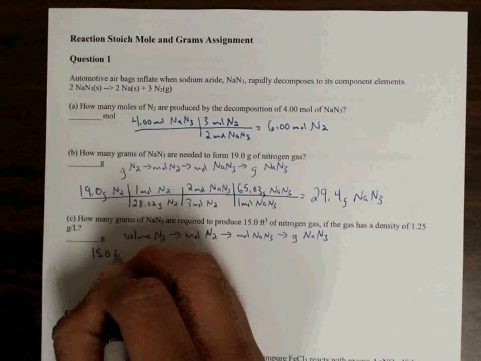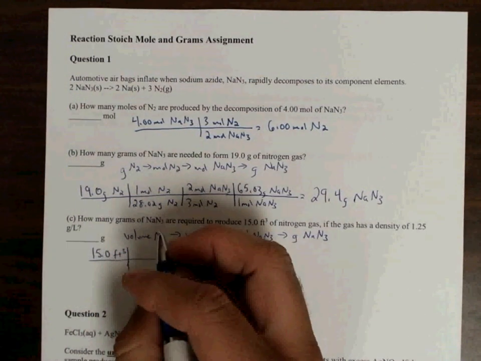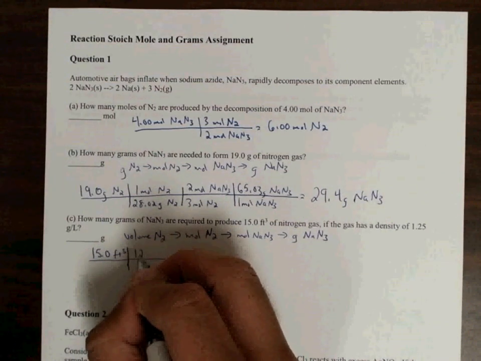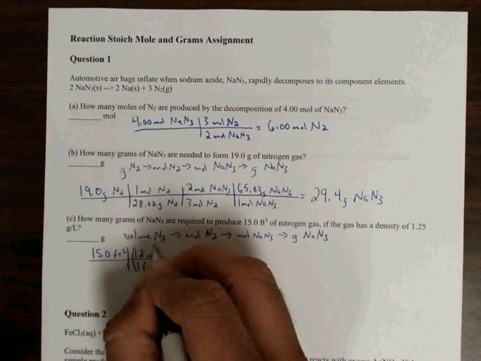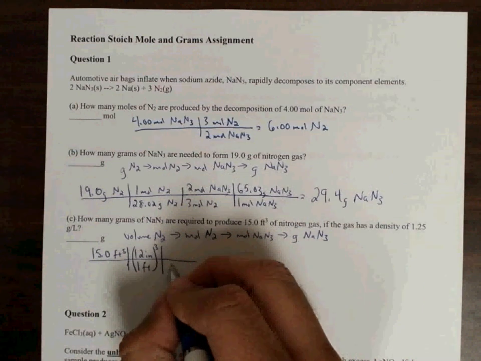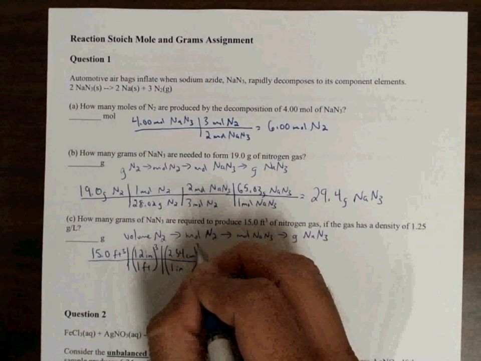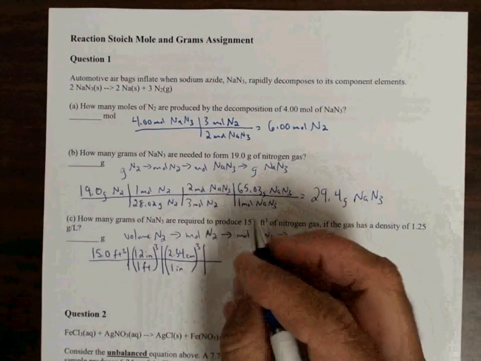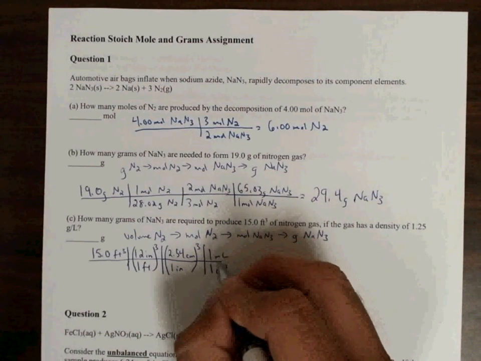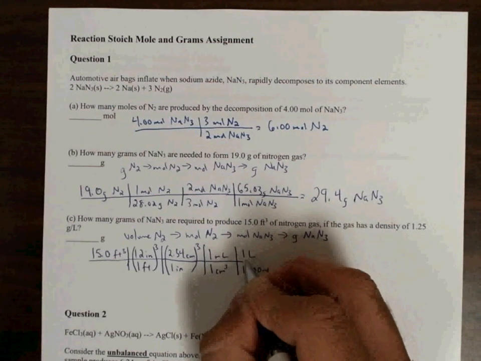So we'll start with the 15.0 cubic feet, and we'll convert from cubic feet to cubic inches. So for every 1 foot there's 12 inches, and we have to cube this factor in our calculator. And then we're going to go from 1 inch to 2.54 centimeters, and this has to be cubed as well. And then we say, okay, we memorize that 1 cubic centimeter equals 1 milliliter, and then there are 1,000 milliliters in 1 liter.